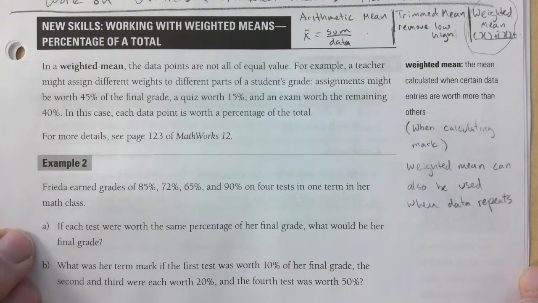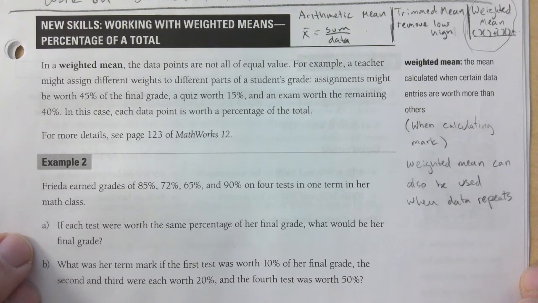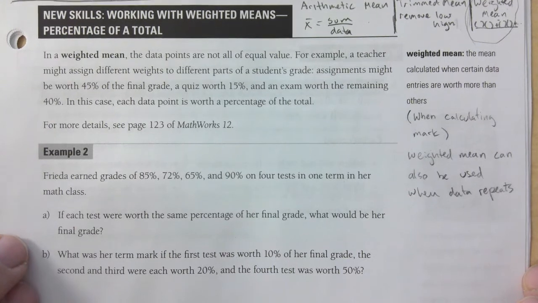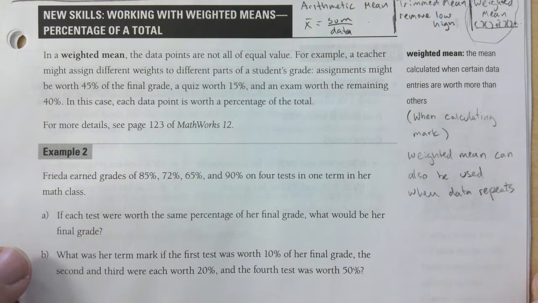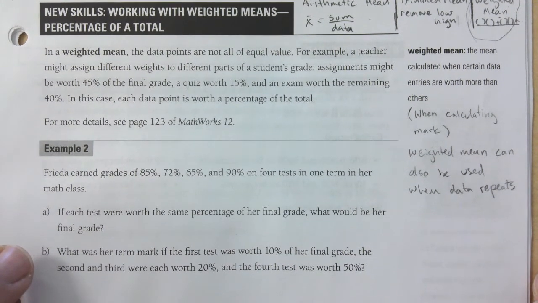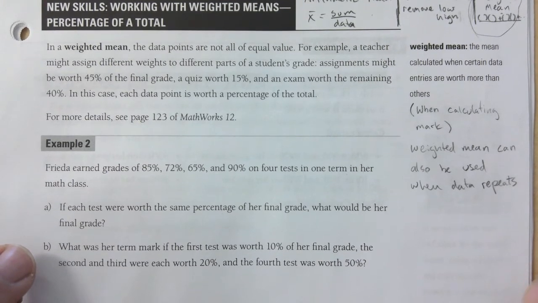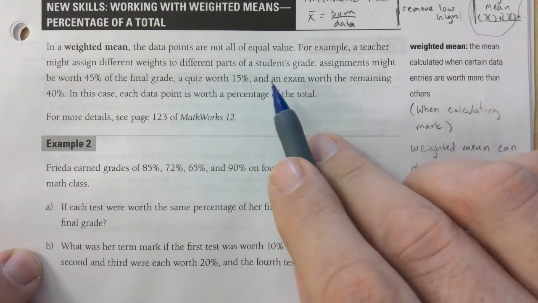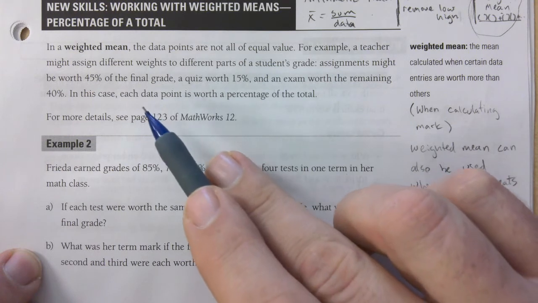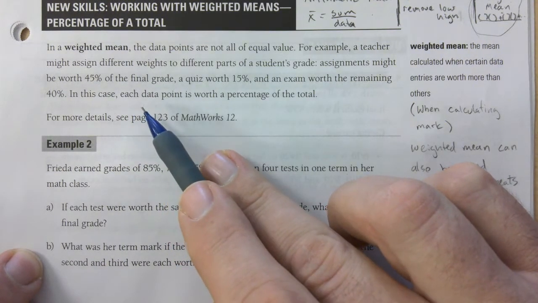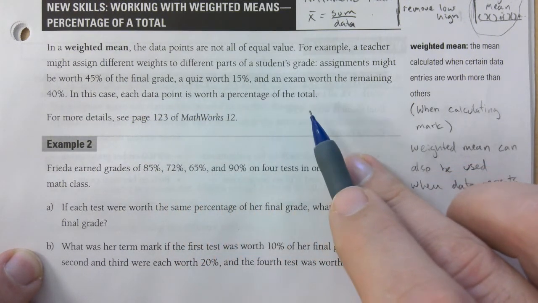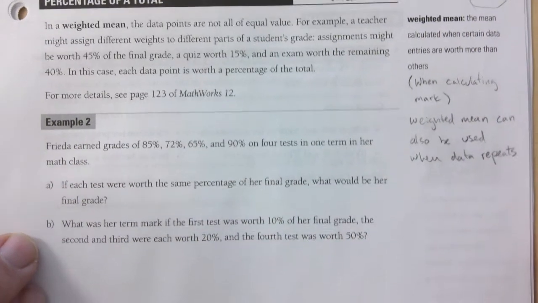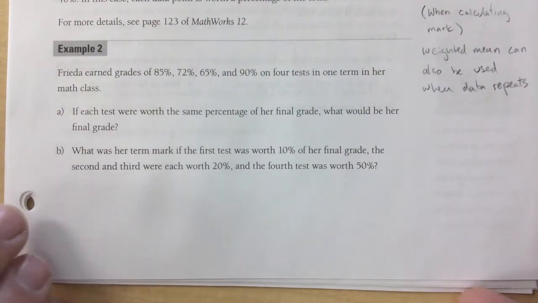Okay, weighted mean: the data points are not all of equal value. For example, a teacher might assign different weights to different parts of the student grade. Assignments might be worth 45% of the final grade. A quiz might be worth 15%, an exam worth 40%. In this case, each data point is worth a percentage of the total, right? So here we go. Let's do the example.